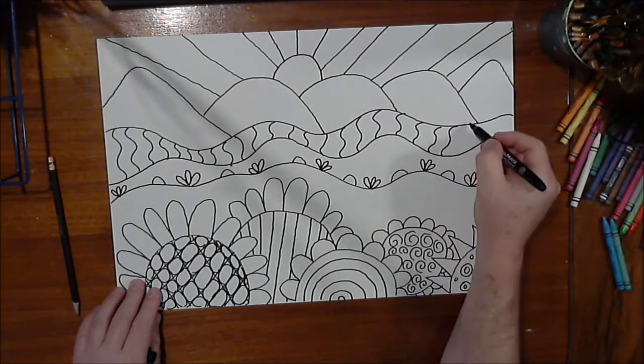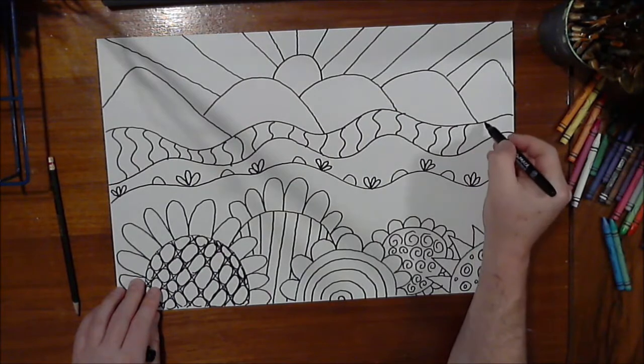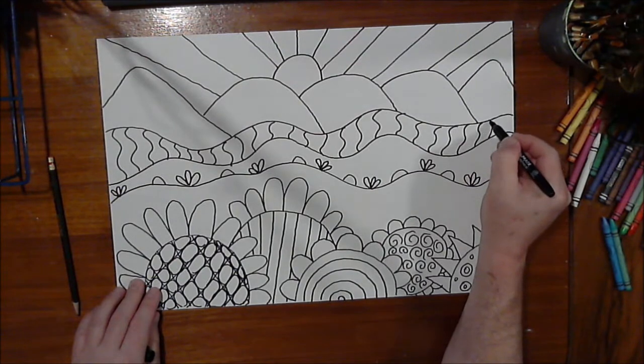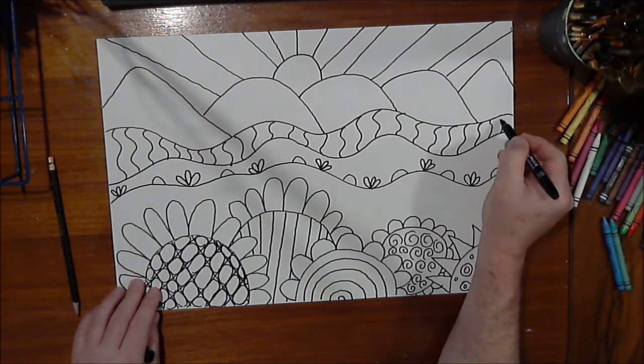And try to make your lines touch the top line and touch the bottom line. So have them go all the way from the top line to the bottom line. Or either way, if you're more comfortable doing them from bottom to top, that's okay too.